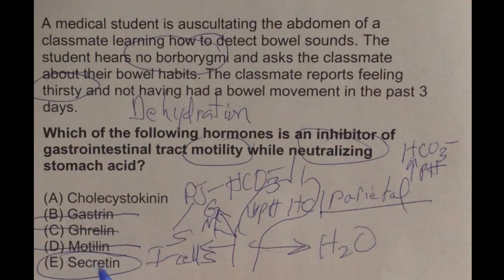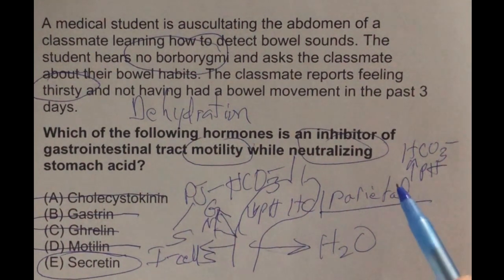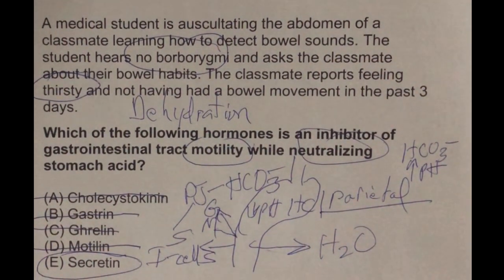And the purpose of cholecystokinin is to stimulate the pancreas, but not the bicarbonate constituent of pancreatic juice. Cholecystokinin we can rule out because it stimulates the digestive enzymes that the pancreas makes for pancreatic juice, not the bicarbonate. So it seems like we have the right answer, secretin.